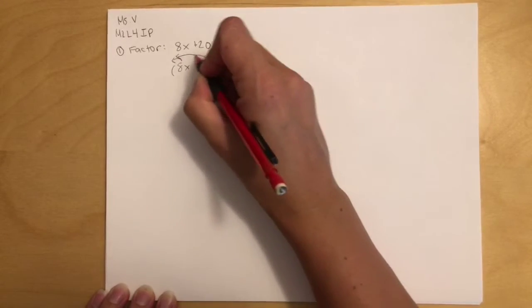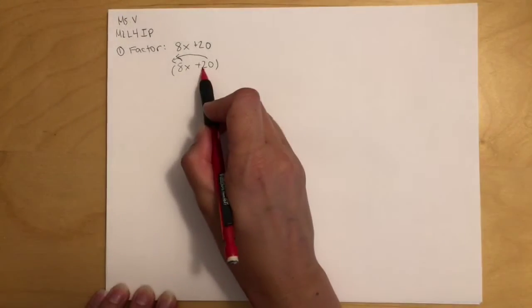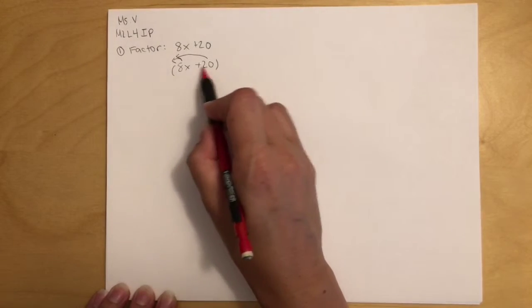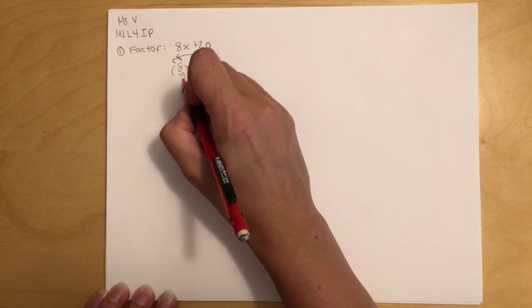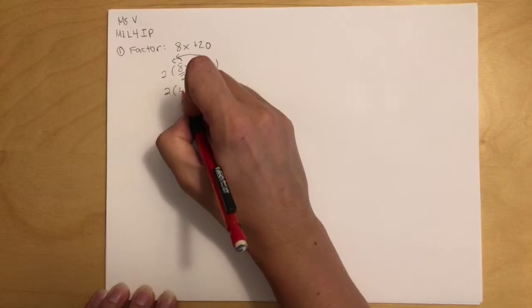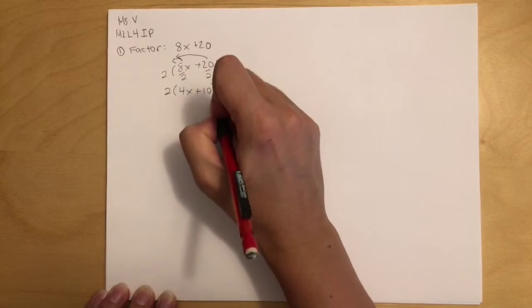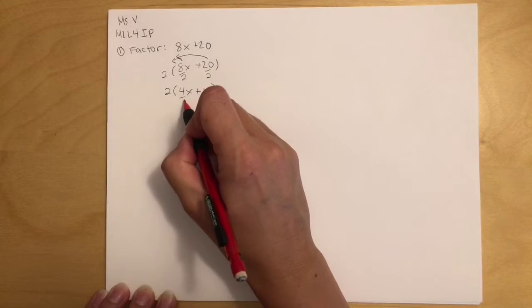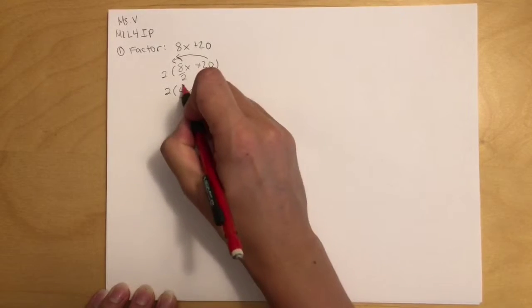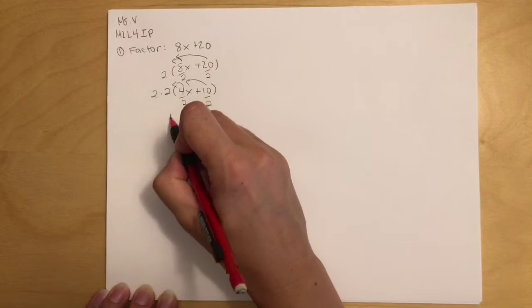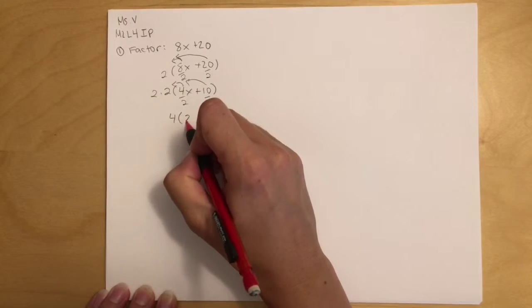We pull the same number out of both of these and put it out here. Immediately, I see that they're both even, so I could pull out a 2 and put a 2 out here, and then that would be 2 times 4x plus 10, but then I see that I could actually pull out another 2, and this would be 4 times 2x plus 5.